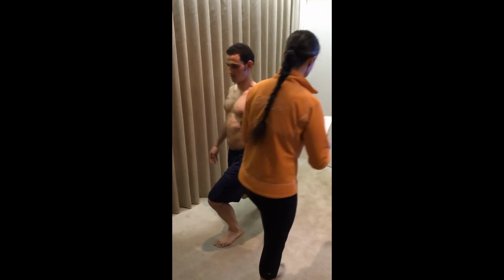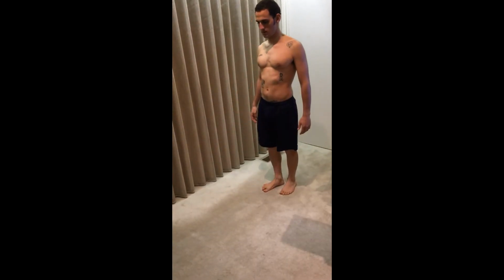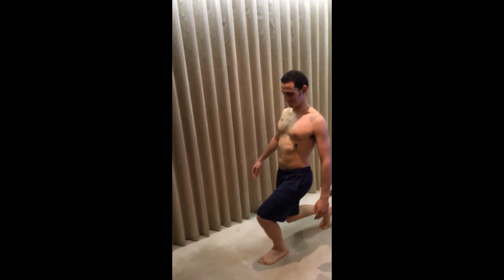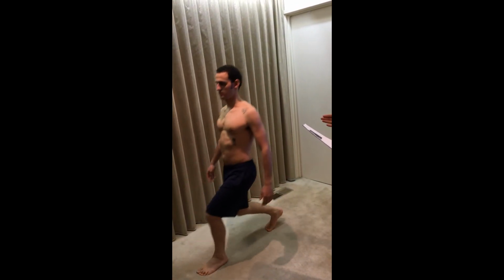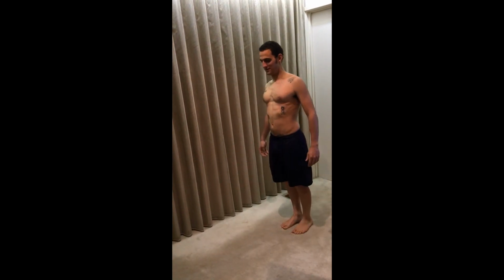If we're looking from the side view, we can see that the heel is lifting on the rear foot. The heel is not lifting on the front foot, and the hip, the thorax, and the trunk all rock forward. Thank you, Ido.